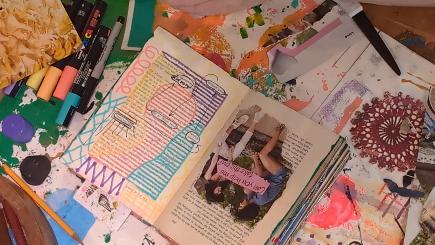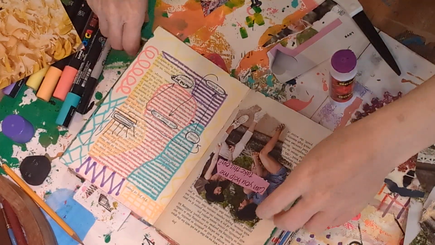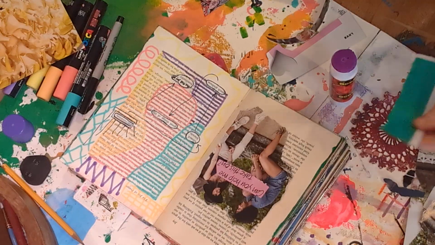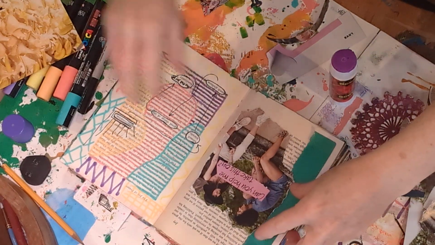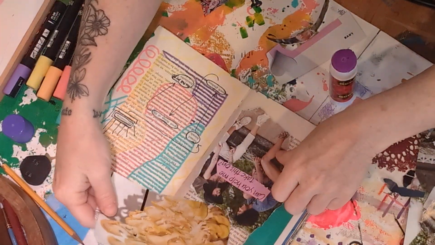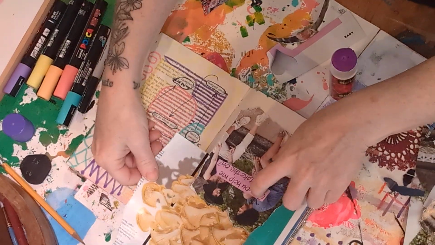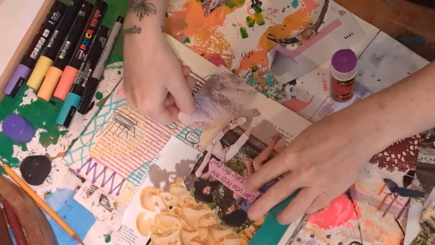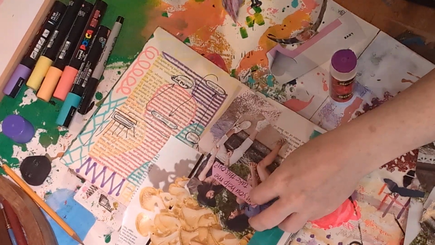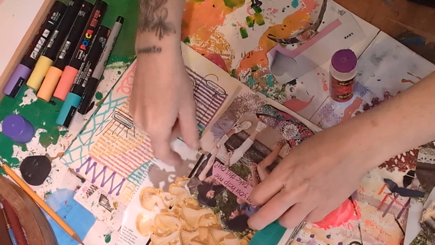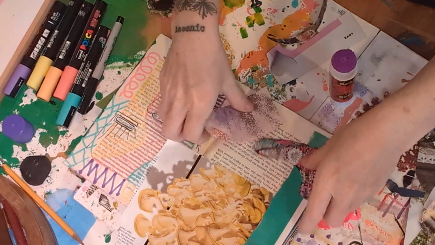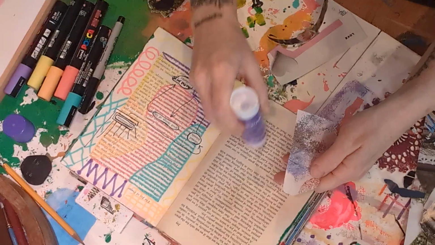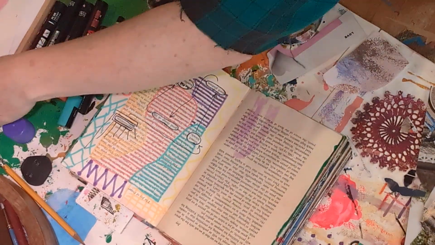So for my background patterns, I have this green, which is cool. I have this yellow, these mushrooms, which I could put on this side. I've got a glittery something or other, and I've got a floral. So I'm just going to go ahead and paste in my background pattern. And I'm just using regular glue stick.